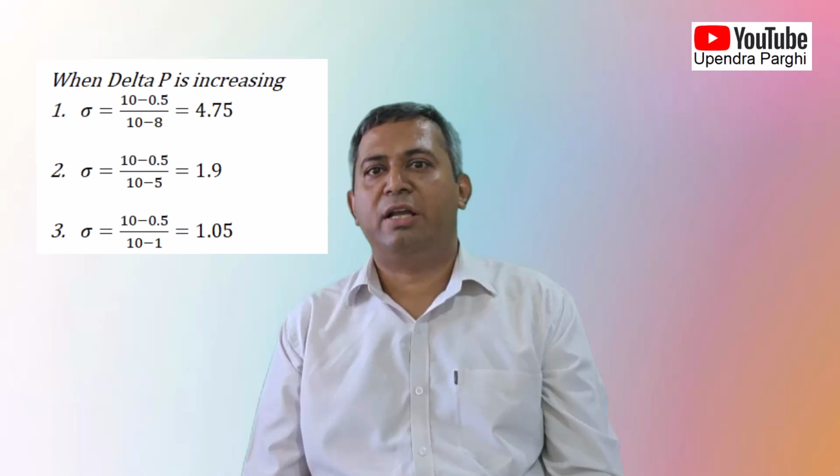In the standard, they introduce a term called sigma, which gives the indication of cavitation and is calculated with the formula as shown. Do note that the unit for the pressures are in absolute terms. Now let us consider a scenario where delta P is changing. As you can see, as delta P is increasing, the value of sigma is reducing. For simplicity, we have kept the numerator constant and try to increase the denominator.